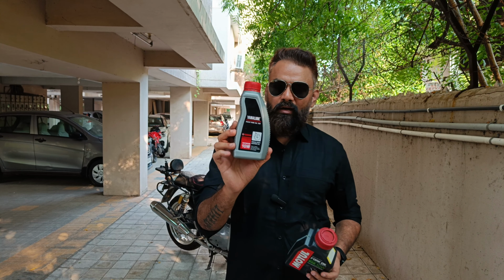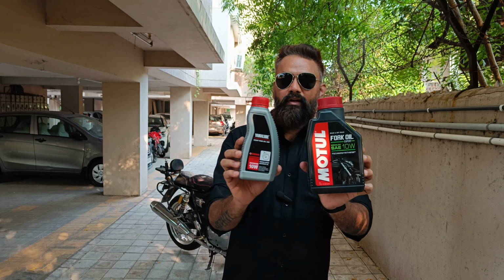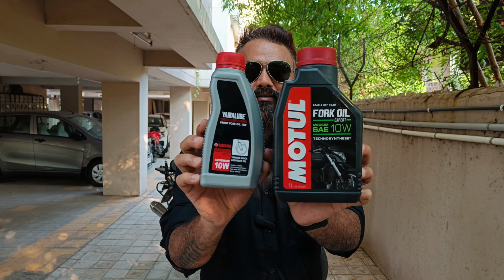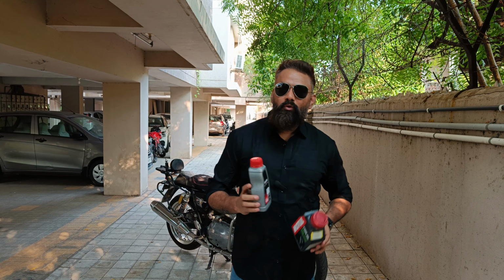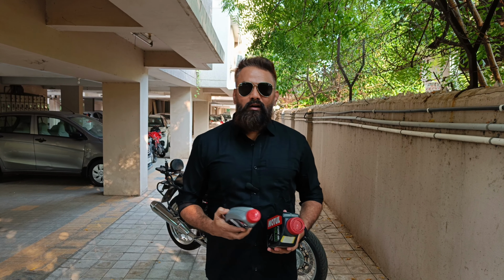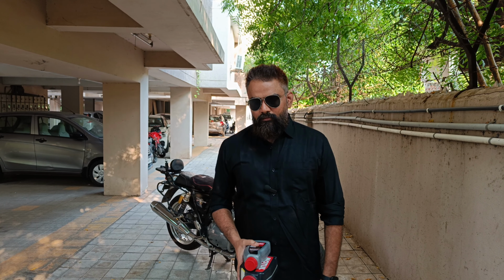So this is a mineral oil, and this is the semi-synthetic oil. Now both of them are printed with a 10 weight oil. Here you can see both of them are having a 10 weight oil. But it is not necessary both oils might be having the same viscosity unless and until you are knowing about the viscosity index or kinematic viscosity at 40 degrees Celsius.